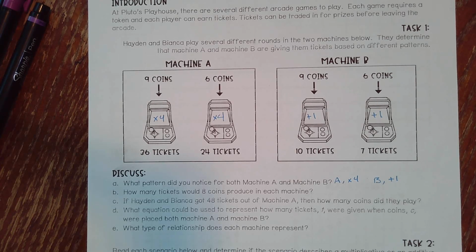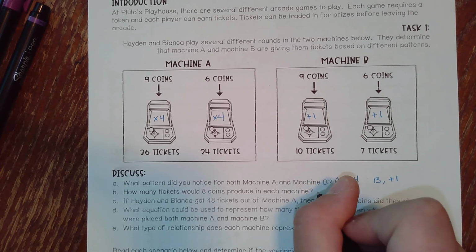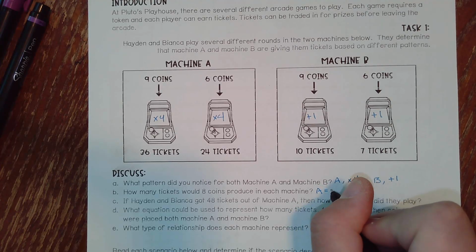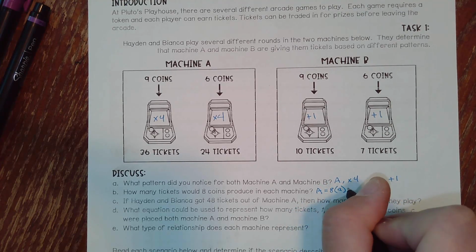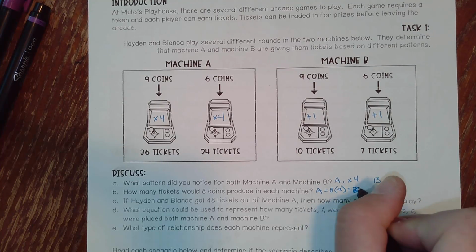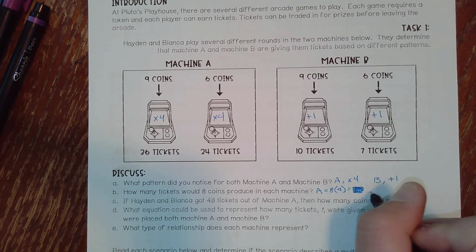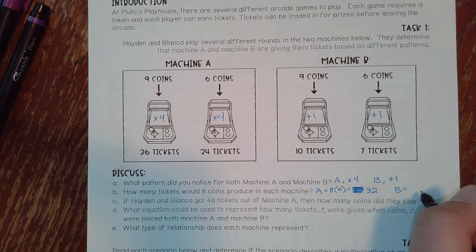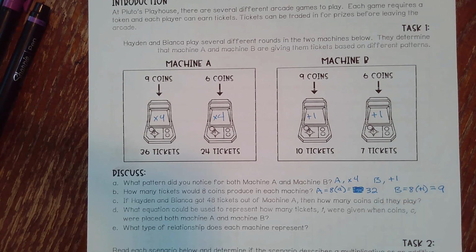How many tickets would 8 coins produce in each machine? Machine A would be equal to 8 times 4, and that would give me, let me fix that, 32. Sorry about that. Machine B is equal to 8 plus 1, and that's going to give me 9.